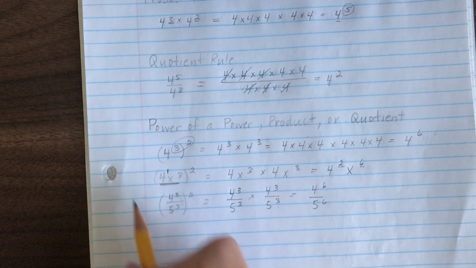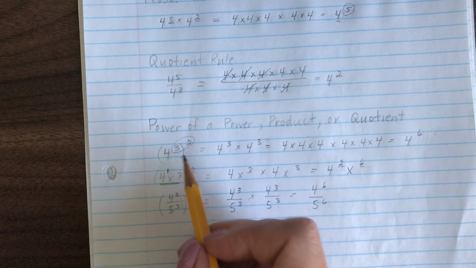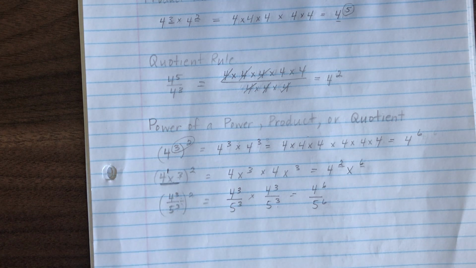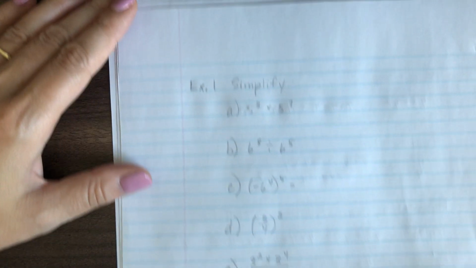So in all of these cases here, where I have a power of a power, power of a product, power of a quotient, I'm multiplying the inside exponents by the exponent on the outside. Okay, so these are the exponent rules. So let's look at examples here. So this is example 1.